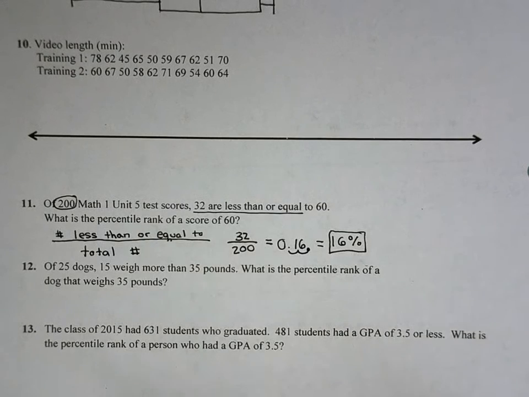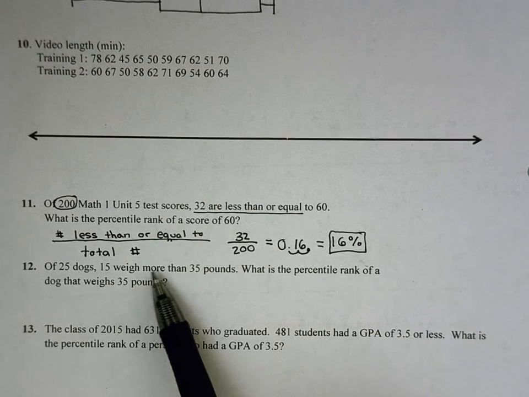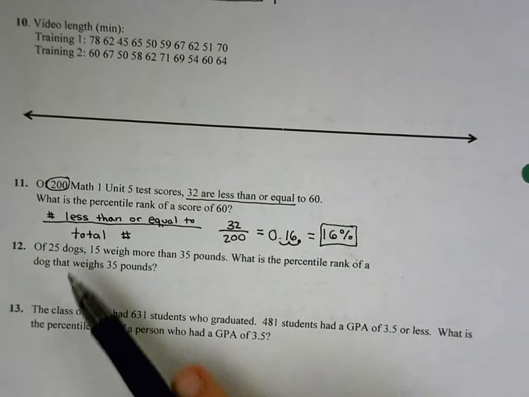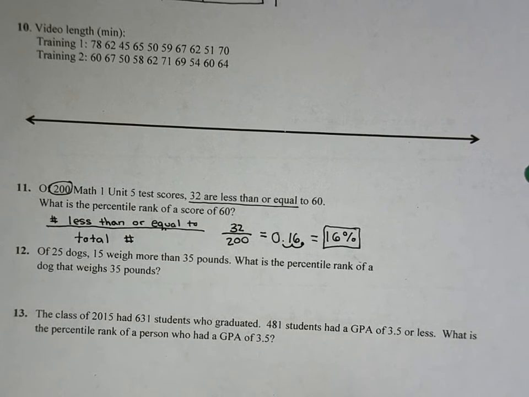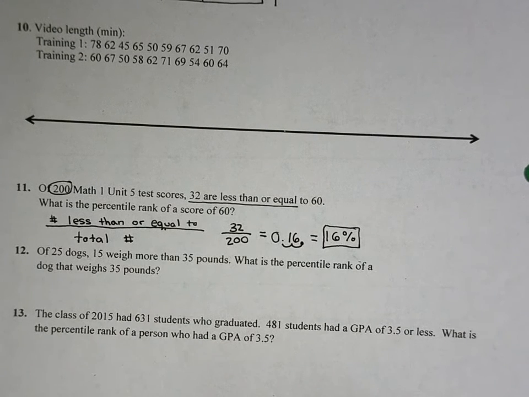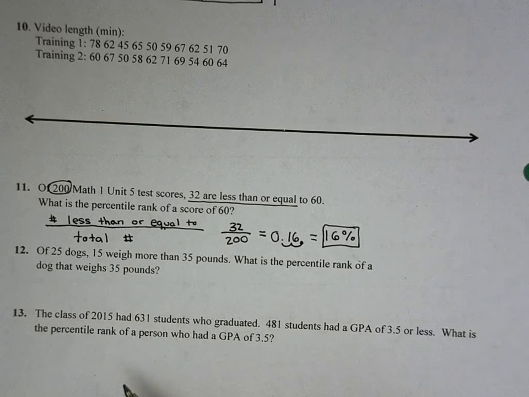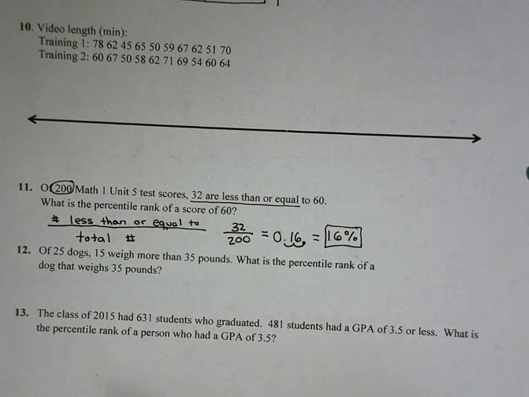How much would be less than? So in this particular case, if I have 15 that are more than and 25 total, I would have 10 that are less than, right? You get that 10 from doing 25 minus 15. Okay? And so you'd be putting 10 into the top of your fraction instead of 15, because 10 is what's less than or equal to. Okay? And that's percentile rank.